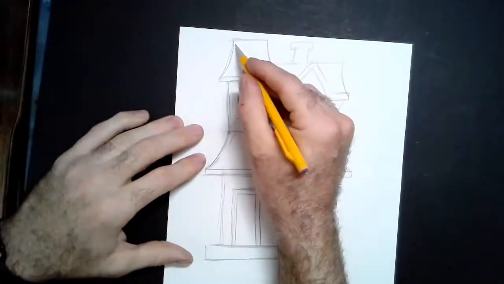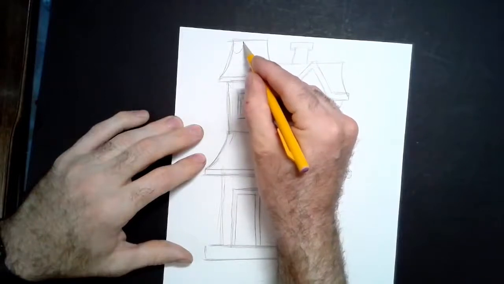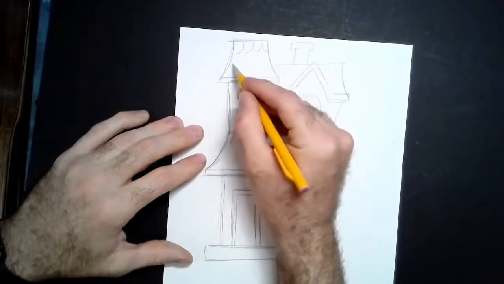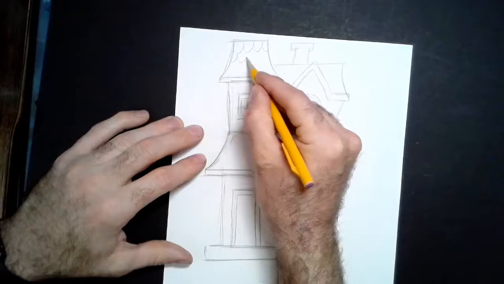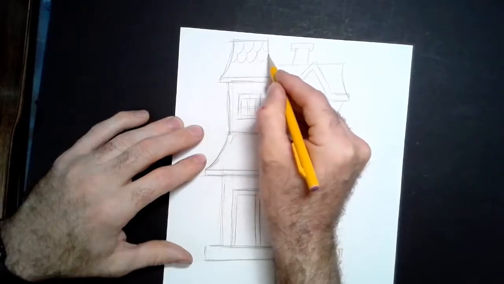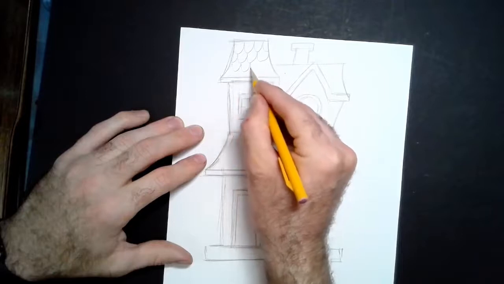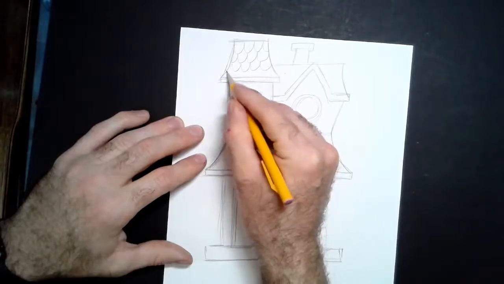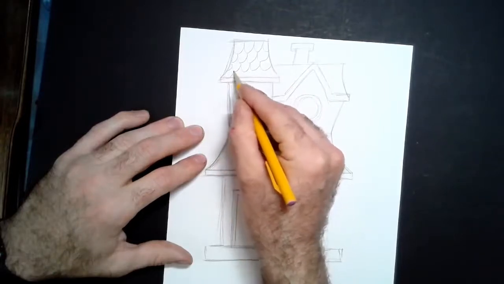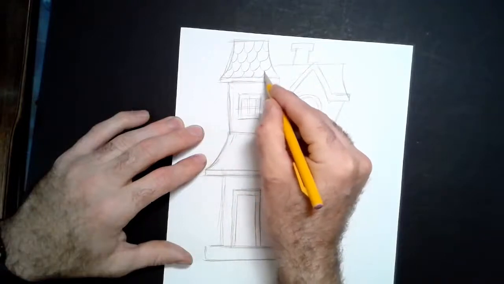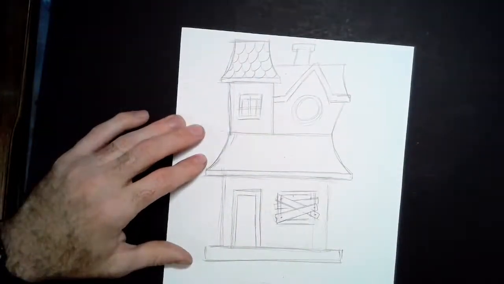With the roof, I'm going to show some tiles by drawing a bumpy line going across the top. And then each subsequent bumpy line is going to hit the center of the one before it. I would use the same technique for drawing fish scales or dragon scales, anything like that.